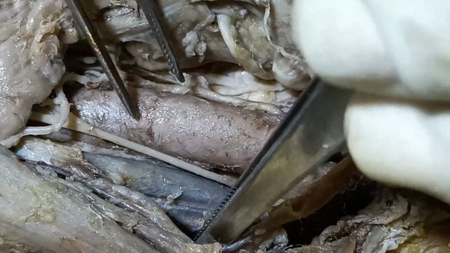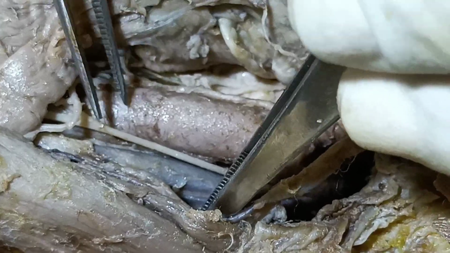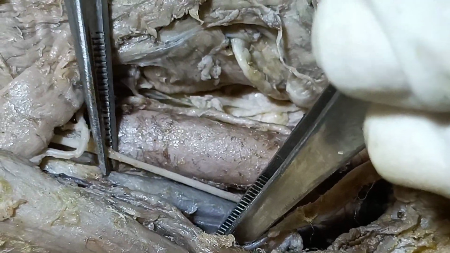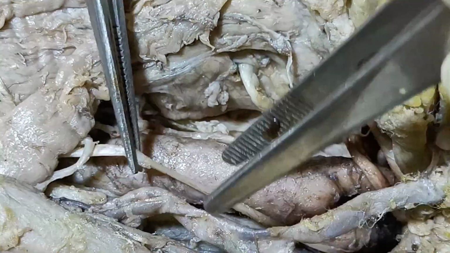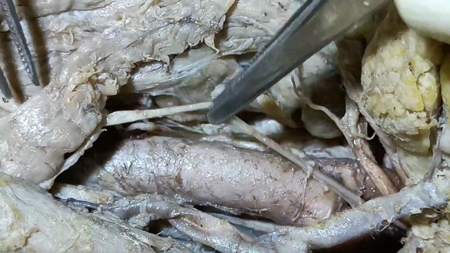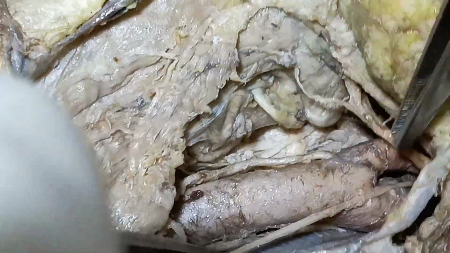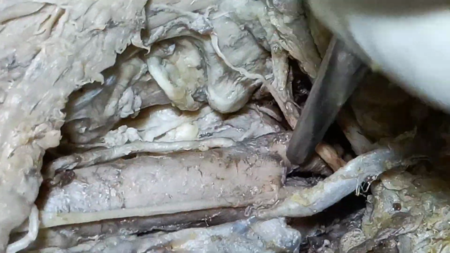So here, after removing the carotid sheath, now we see some of the contents clearly. So this is ansa cervicalis. This is ansa cervicalis coming from the hypoglossal nerve. See, now we can see that this is coming from the hypoglossal nerve.